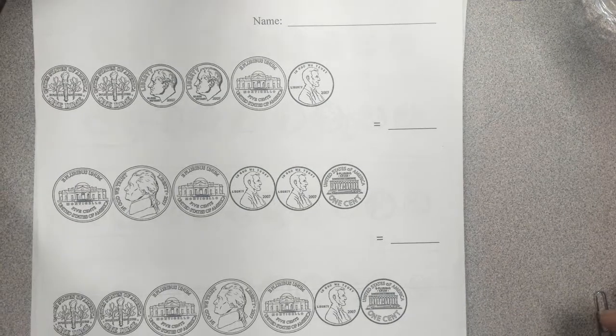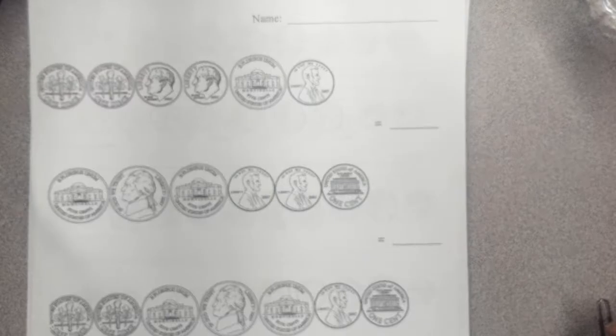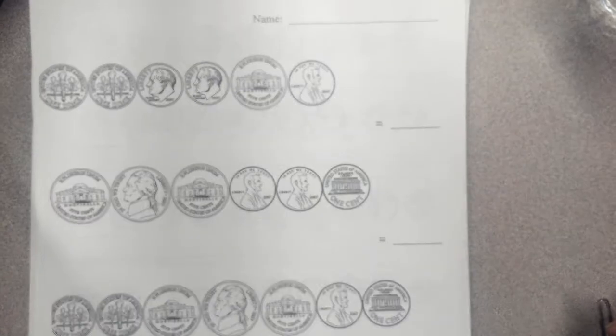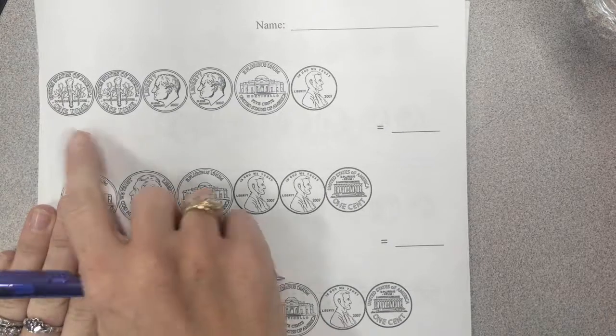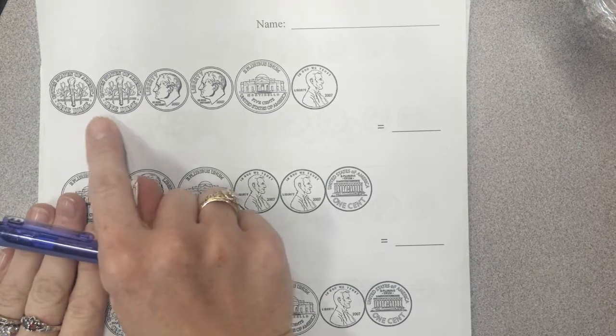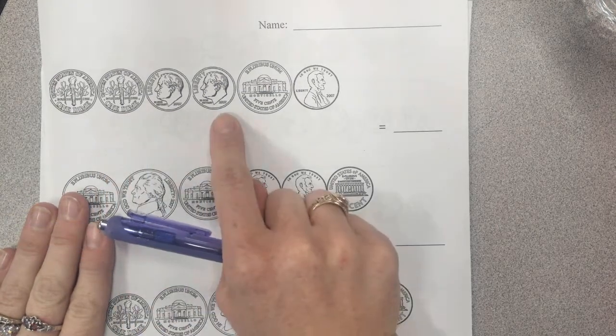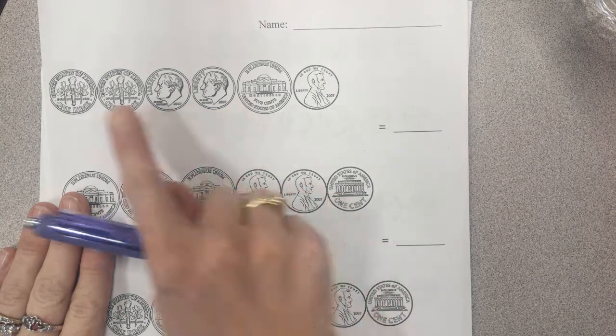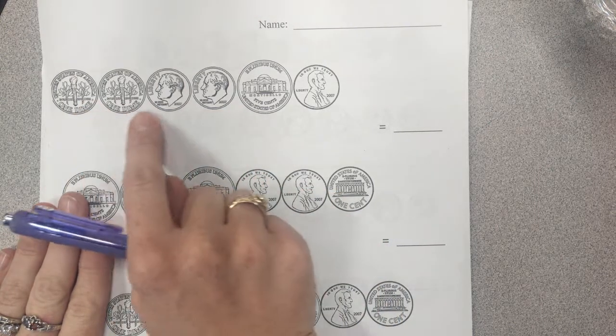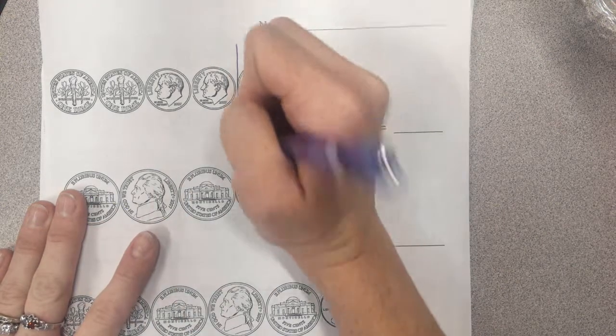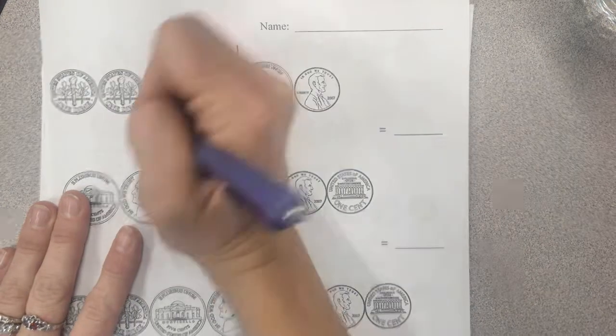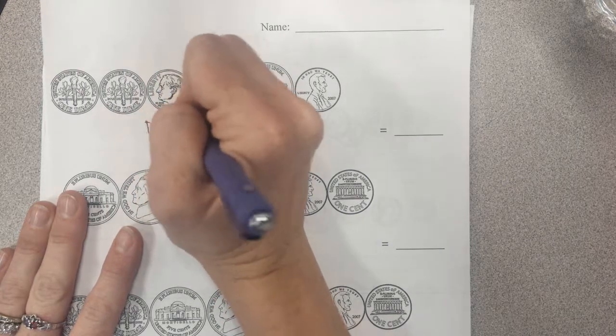This is a review of our money and skip counting using combinations of dimes, nickels, and pennies. We're going to start by separating our coins and deciding where our coins change. We can notice that the first 4 coins are all dimes. So we're going to put a line and say these are our dimes, and dimes are worth 10 cents.